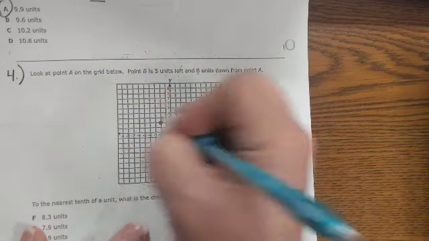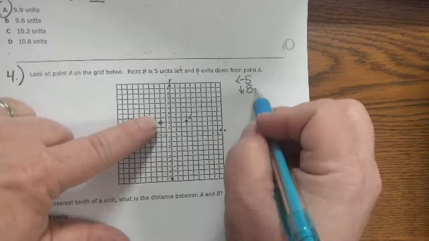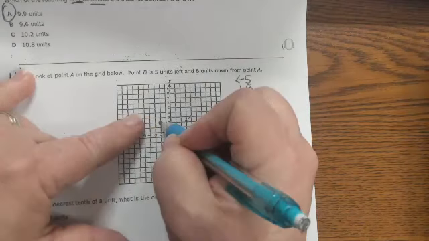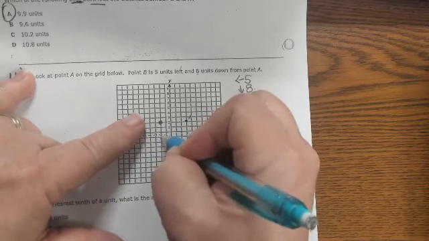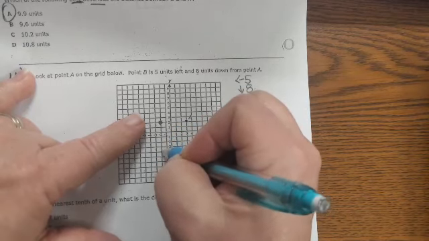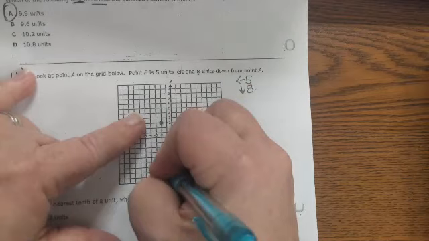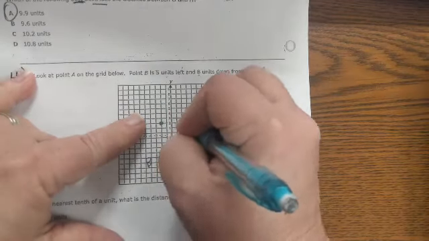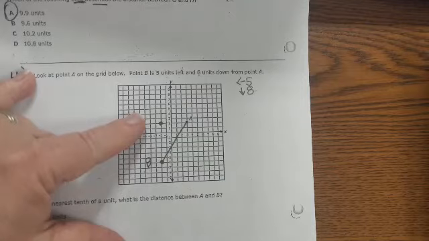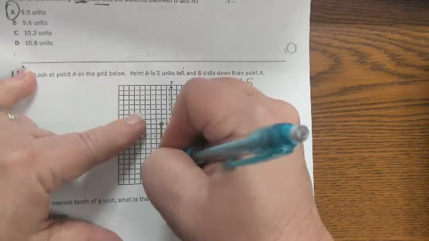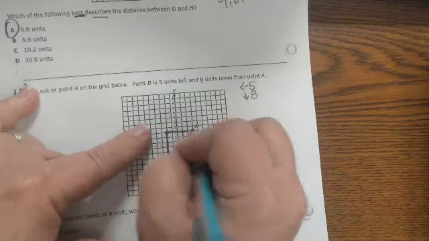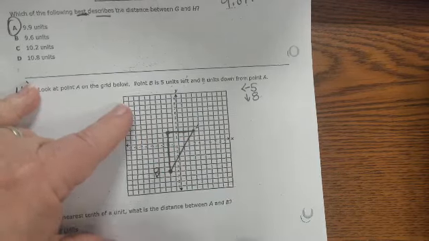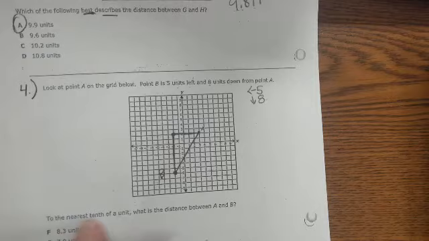Yes, I did. And then I have to go down those still 8 units, so I shouldn't have put it out there, but I did that just so I remember where it is. And then 1, 2, 3, 4, 5, 6, 7, 8. So actually it's right here. That is point B. And do you see by putting that dot there? Look at that. I made the spot where I need to draw my triangle from. Isn't that pretty cool? Okay, so it says to the nearest tenth.